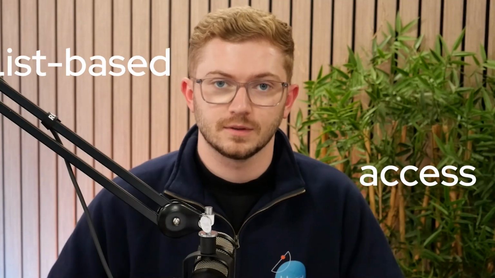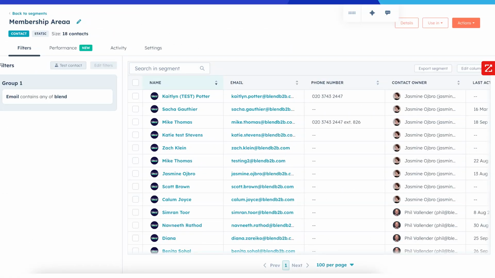So option one is list-based access. This is essentially adding people to a contact list inside of HubSpot. That could be an active list that's continuously adding people based on a particular contact property or a different criteria depending on that list. Or it could be a static list that you have to manually add people to and control on a more one-by-one basis.